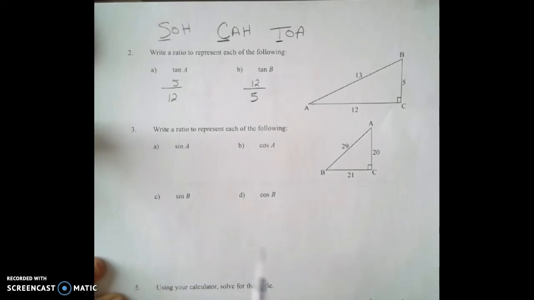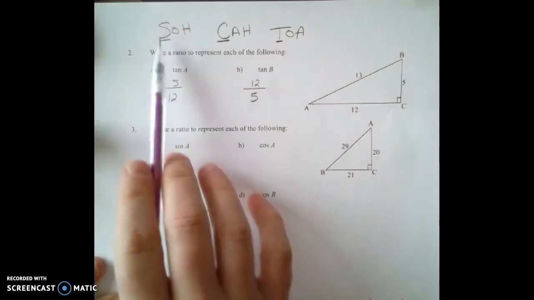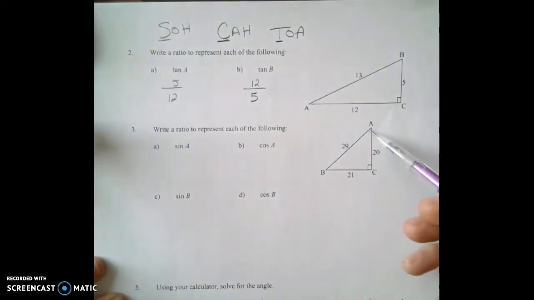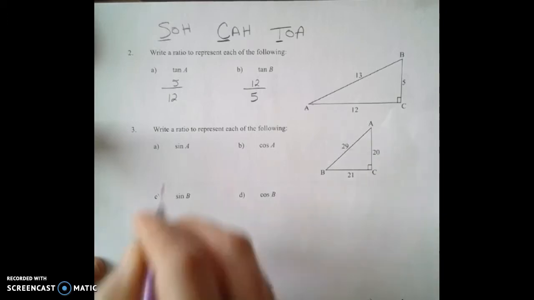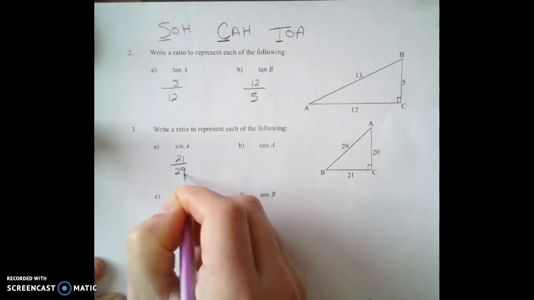For sine of A, well, here's angle A, and looking at my little saying up here, sine is the opposite over the hypotenuse. So I'm going to look across from angle A for the opposite side, which is 21, and the hypotenuse is always across from the 90-degree angle right here, which is 29. So sine of A is going to be the ratio of 21 over 29.